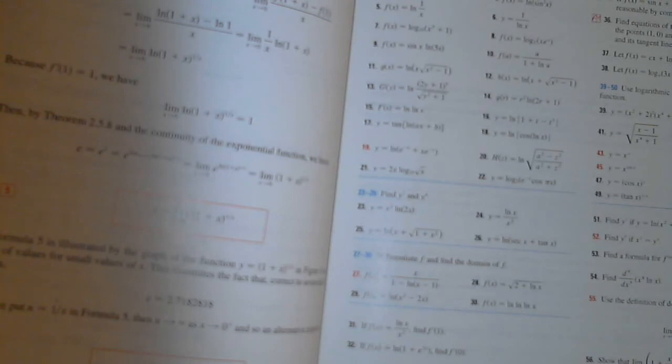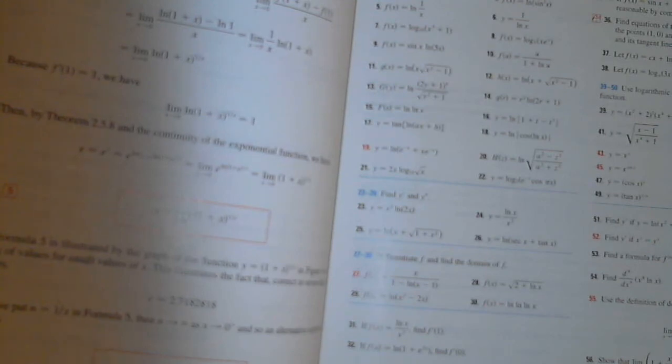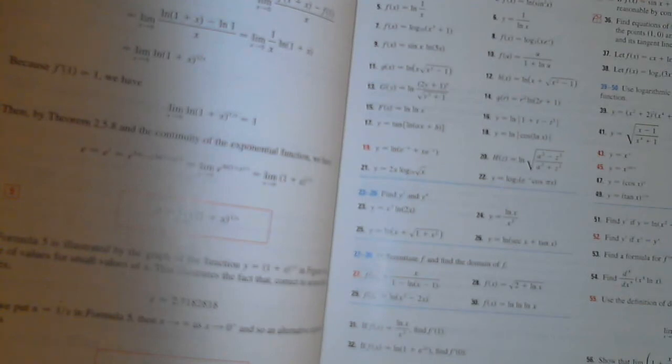So something like this, something like this, any of these with natural log. And then I'll explain how we get the derivative of a log in other bases, not base e. And then we'll talk about logarithmic differentiation and why it's needed.